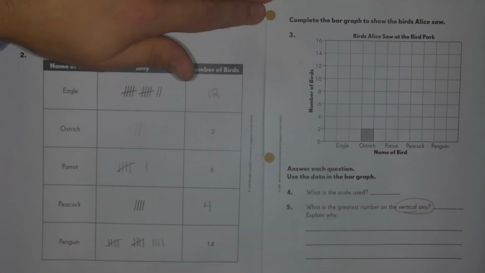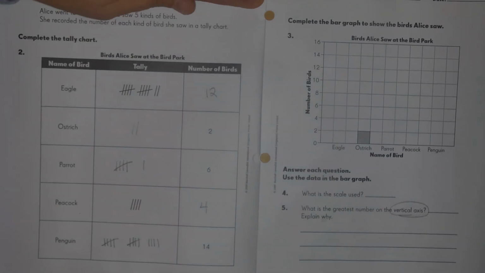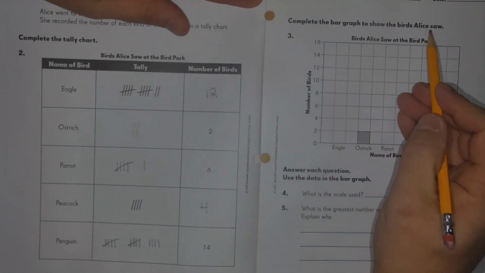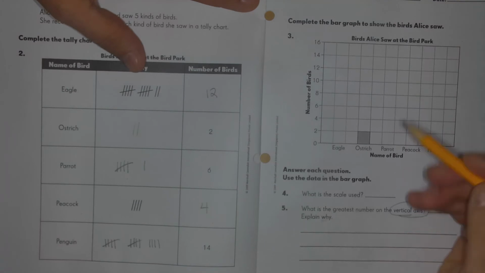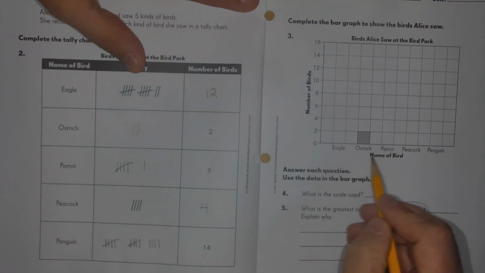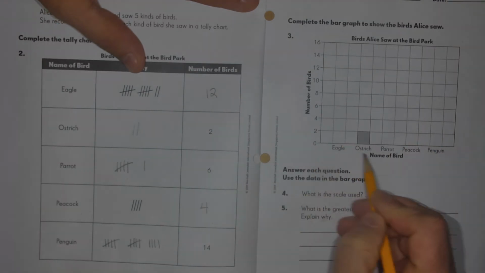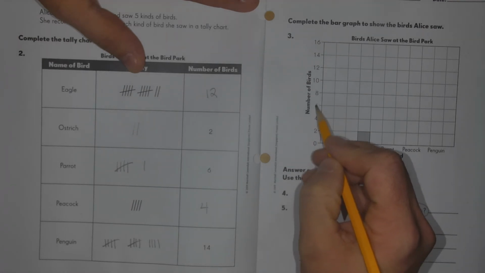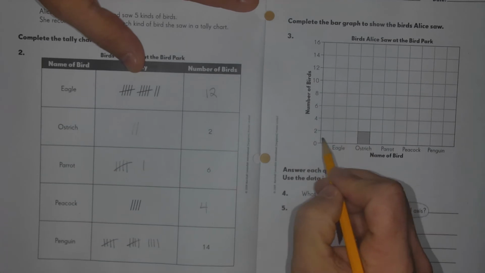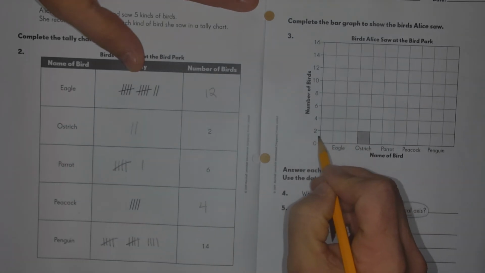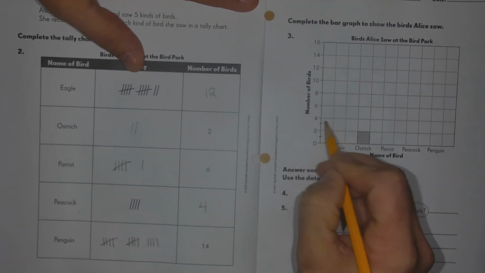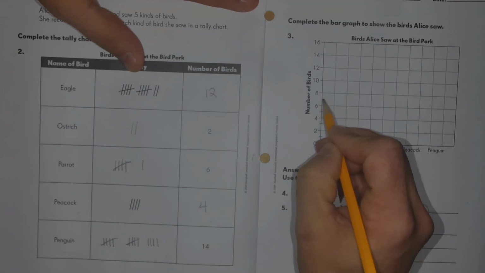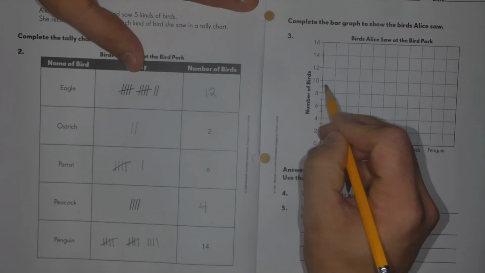And then we're going to go over to our graph. It says, complete the bar graph to show the birds Alice saw. Eagles, she saw 12. You can see here, it doesn't tell you, but your scale is going in 2s. 2, 4, 6, 8, 10. What you need to know is 1, 3, 5, 7, 9, 11.